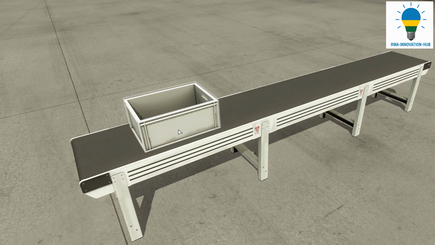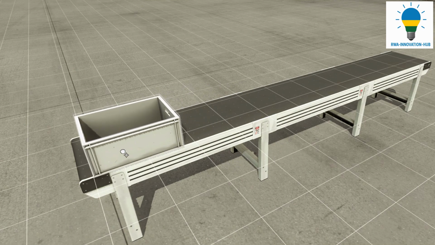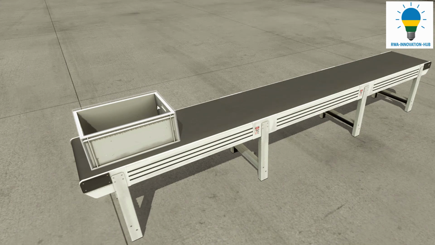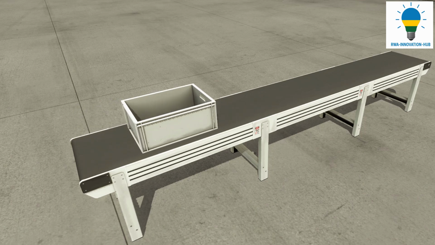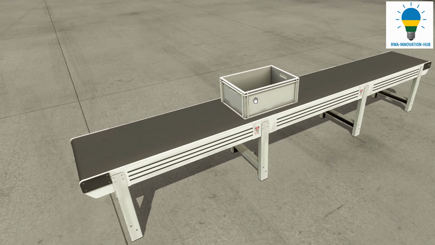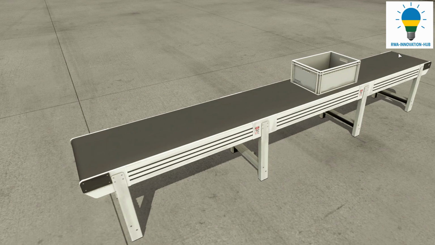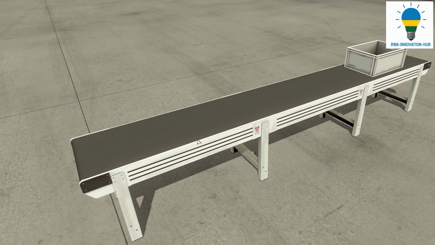This is very easy, and everyone, you can deposit your product in the production line, on the conveyor belt, and then you simulate it. You see, this is the movement from one point to another.